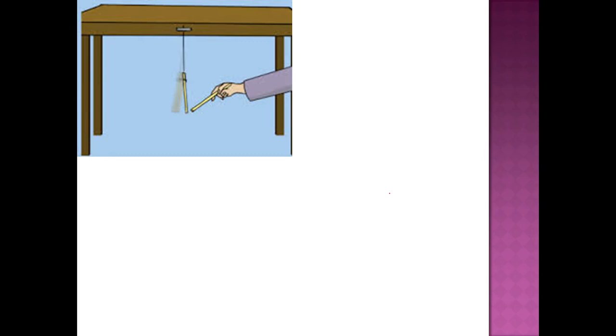As I rub it with a sheet of paper, children, what happens? It gets charged. So now I'm going to bring this straw which I'm holding in my hand near the straw which is hanging. When I bring the straw which is in my hand near the straw which is hanging, what is happening, children? They attract each other because one straw is charged and the other straw is not charged.